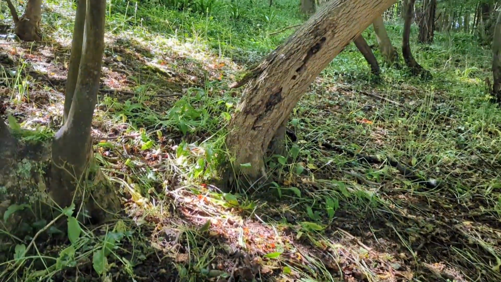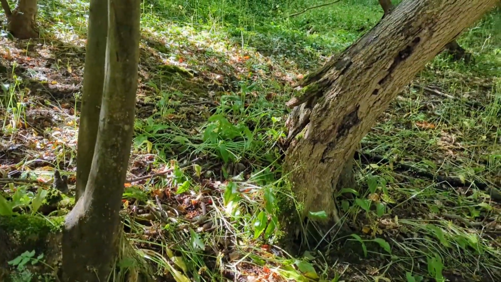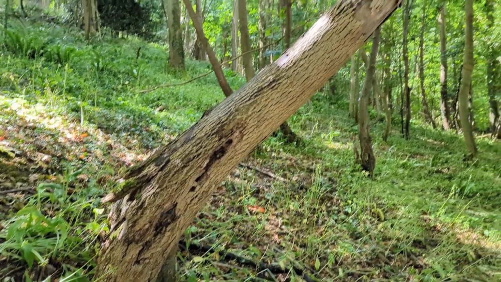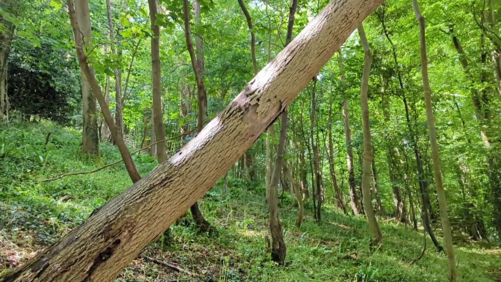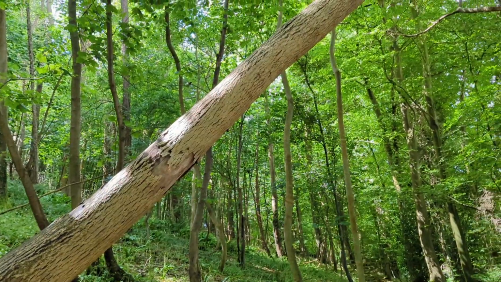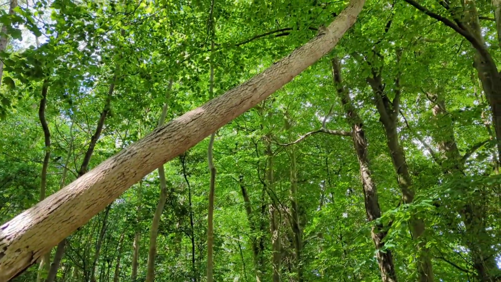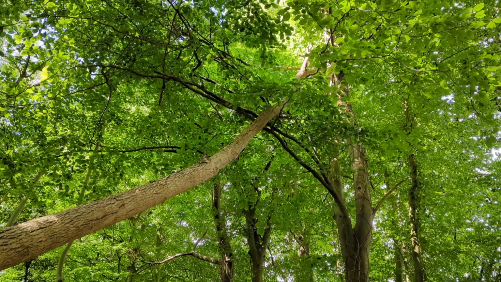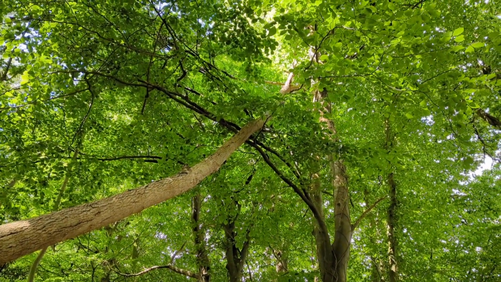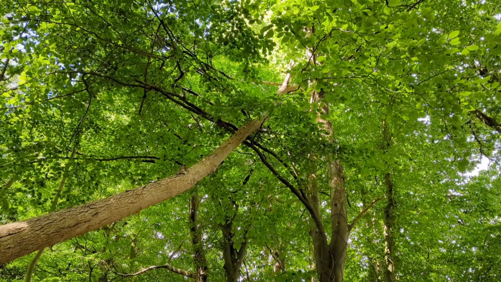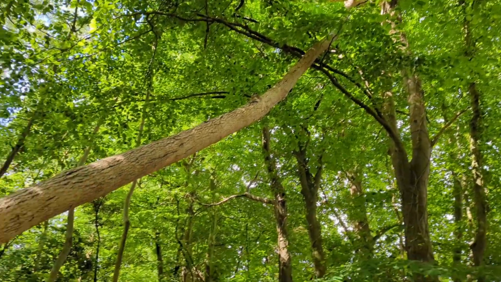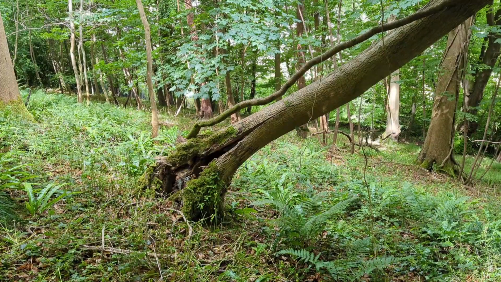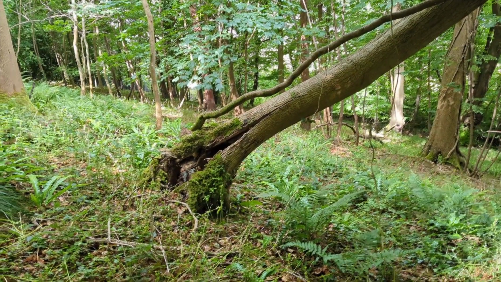As you can see at the bottom of this one, if I can get up there without slipping over, a lot of rot in the bottom, and also quite obviously dead as we work up the trunk where it is tangled up there in another living tree. So also potential damage to the living tree, so that has to be made safe. That is tree A. Next up we have tree B.